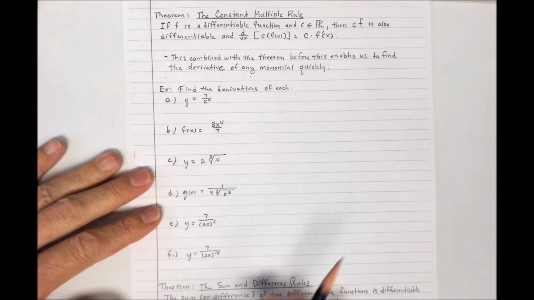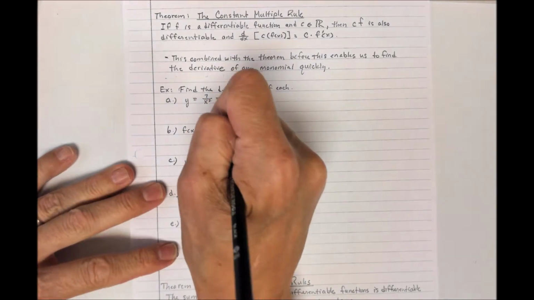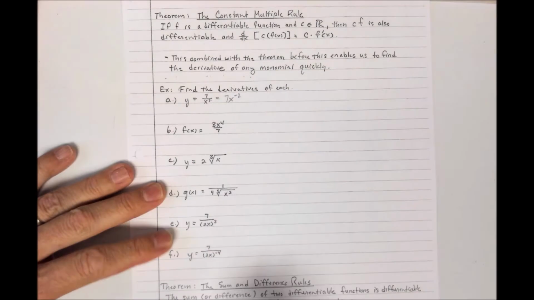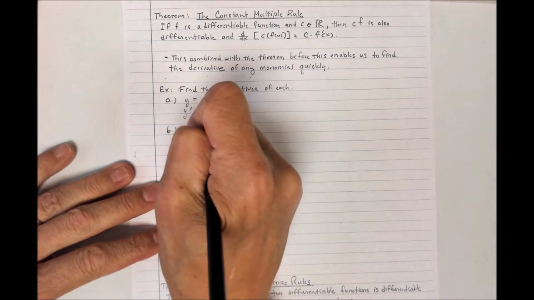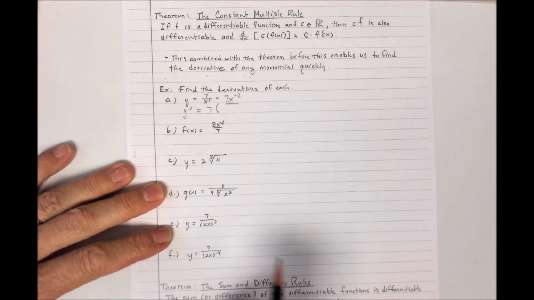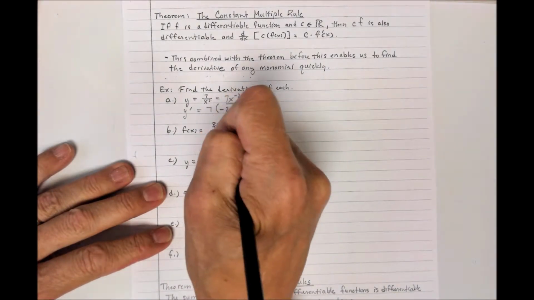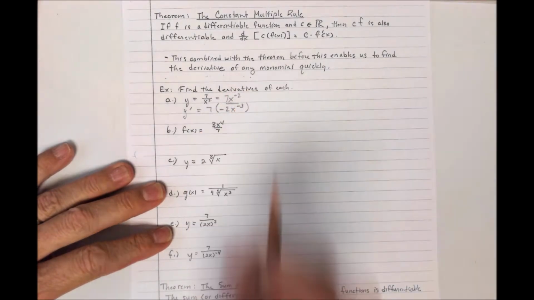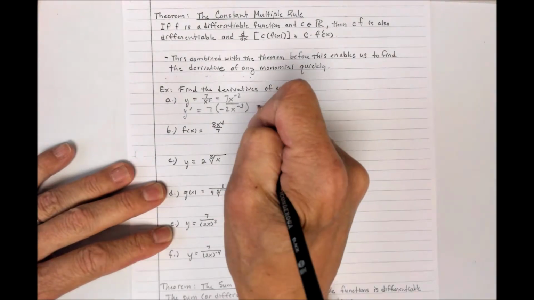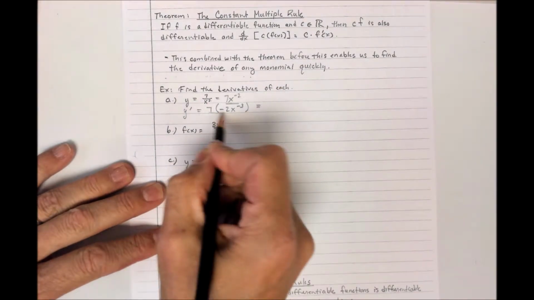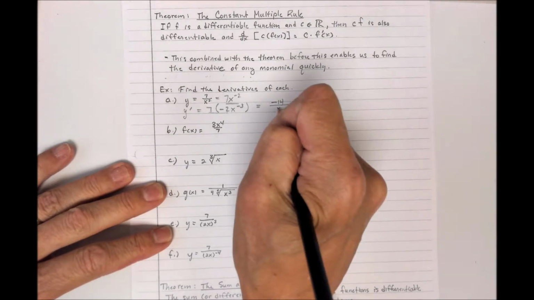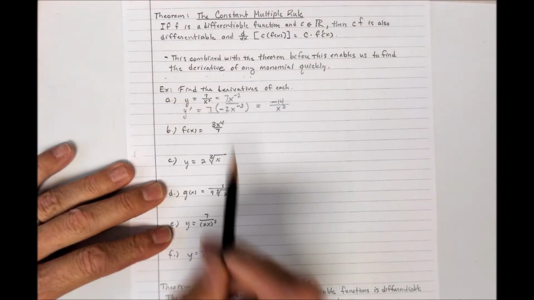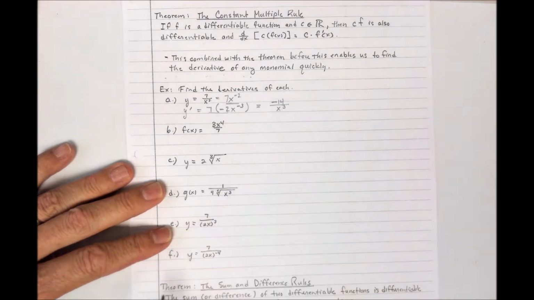I'm going to first rewrite this as 7x to the negative 2. So y prime would be, now I'm going to bring this 7 times the derivative of x to the negative 2, which would be negative 2x to the negative 3. Subtract 1 from the exponent, which would be 7 times negative 2 is negative 14 all over x to the third power. I just went ahead and simplified and did 2 steps at the same time.